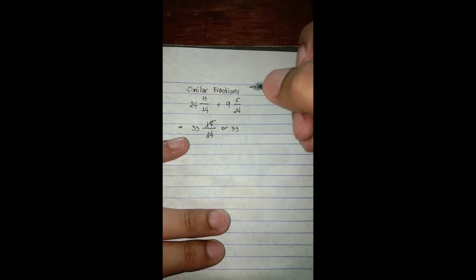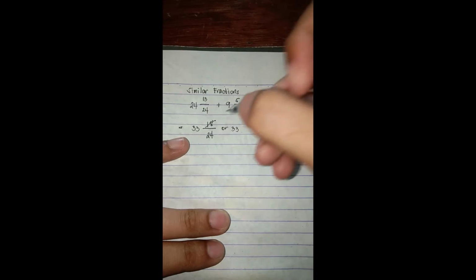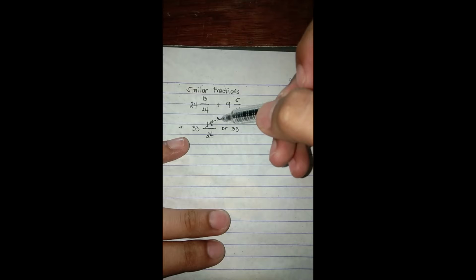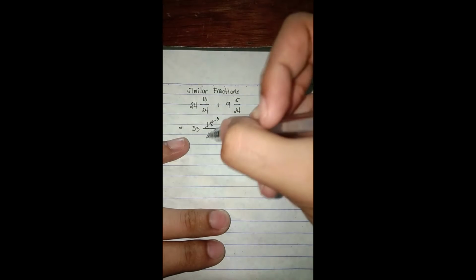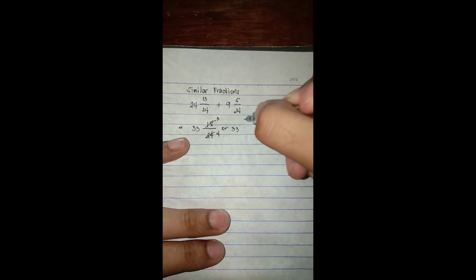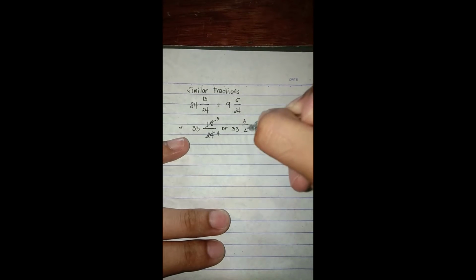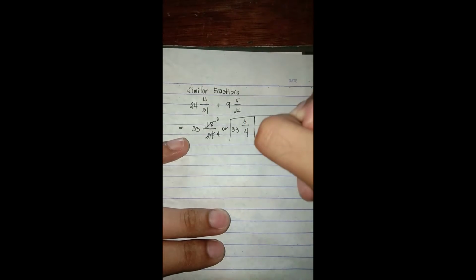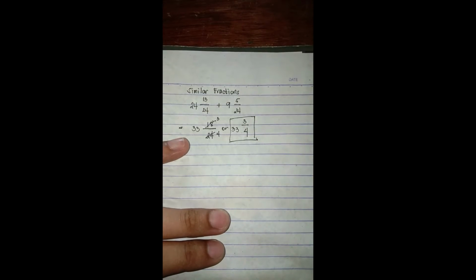So 18 divided by 6, we have here 3. And then 24 divided by 6, we have here 4. So therefore, our fraction is 3 over 4, or 3/4. So we have here 33 and 3/4.